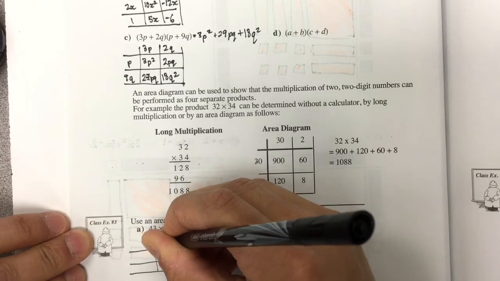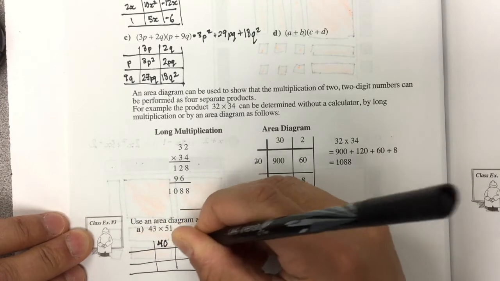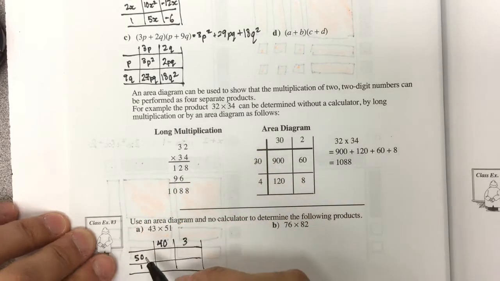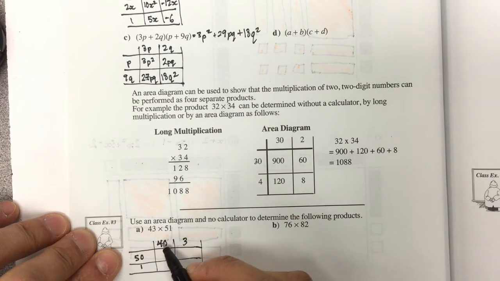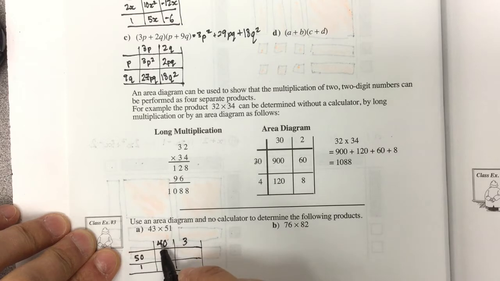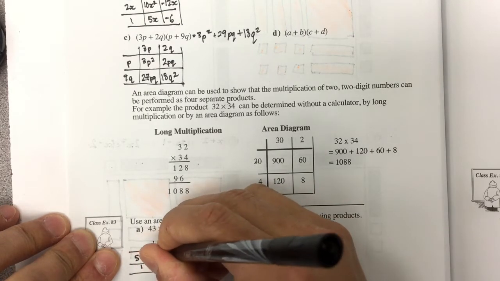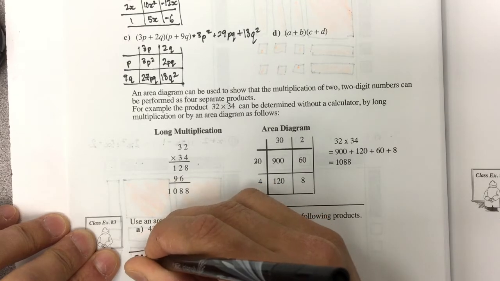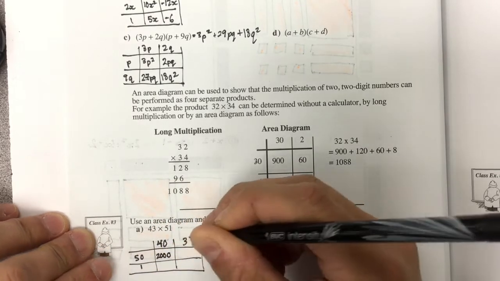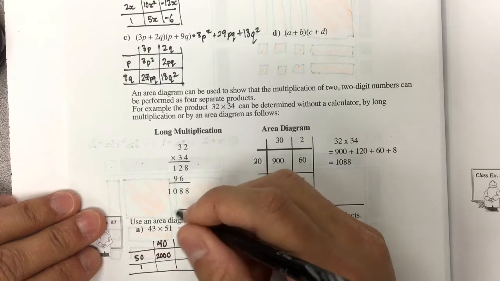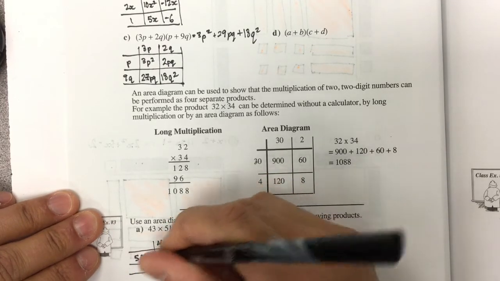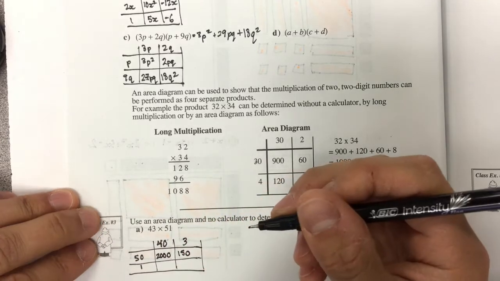So I would set this up as 40 plus 3 and 50 plus 1. Now when I multiply 40 times 50, I would actually multiply 4 times 5, which is 20, but I have two zeros, one 0 from the 40 and another 0 from the 50 that I need to add. That would give me 2,000. And then I would go 5 times 3 is 15, plus another 0 is 150.